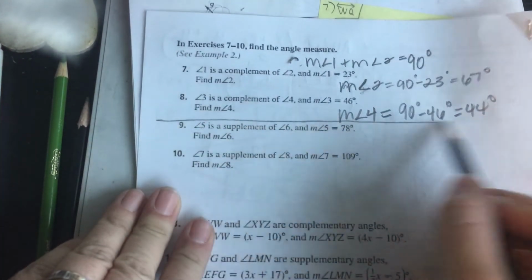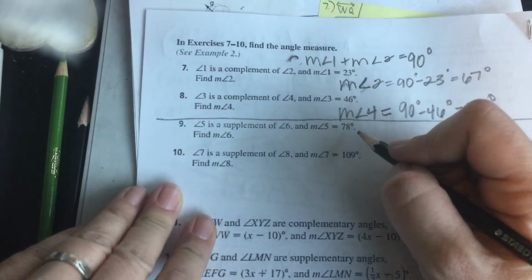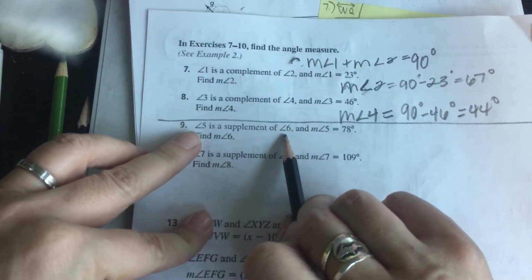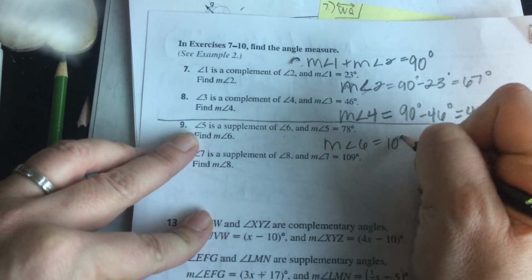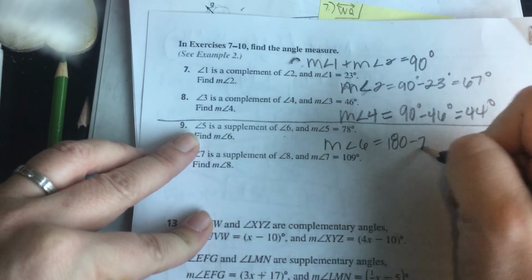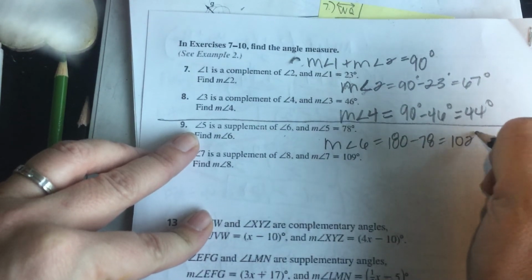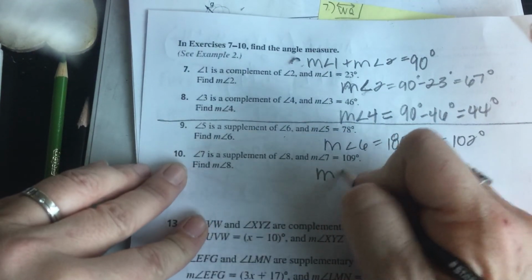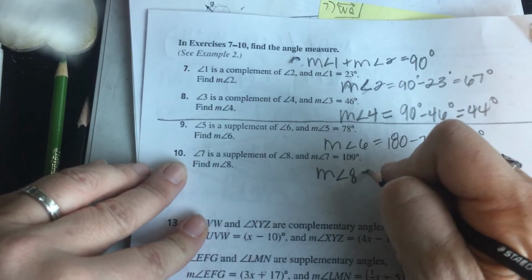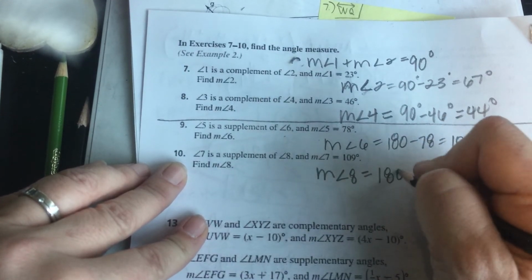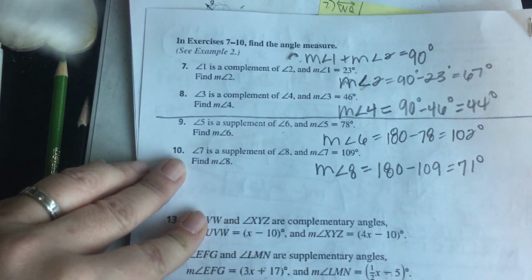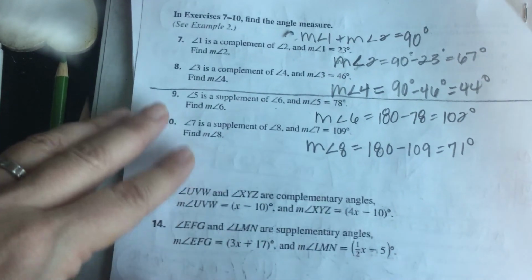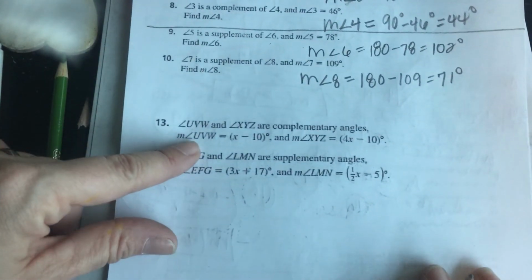Supplements, they add to 180. So the measure of 5 is a supplement of 6. If 5 is 78, then the measure of angle 6 is 180 minus 78, which is 102 degrees. And the measure of angle 8 in number 10 here is going to be 180 minus 109, and that's going to be 71 degrees. And then last but not least for this one, these two angles are complements.